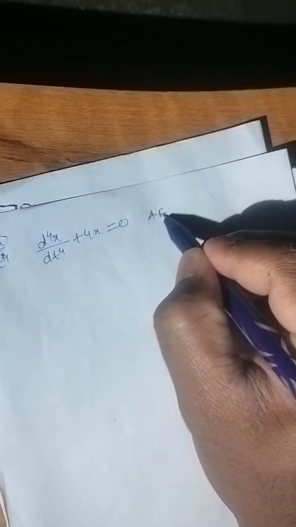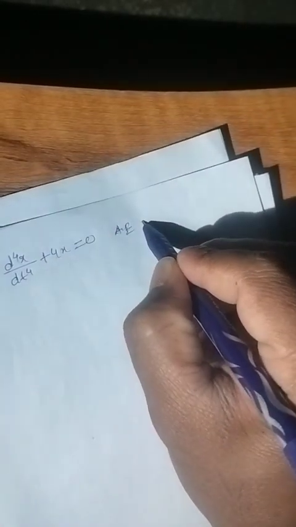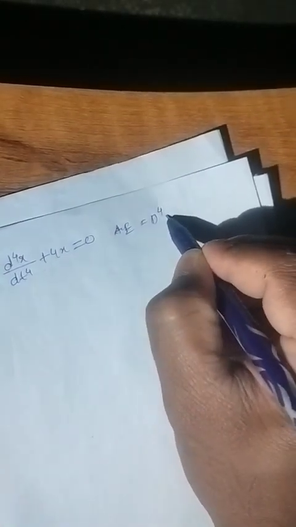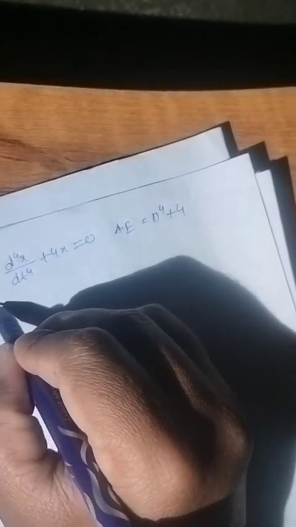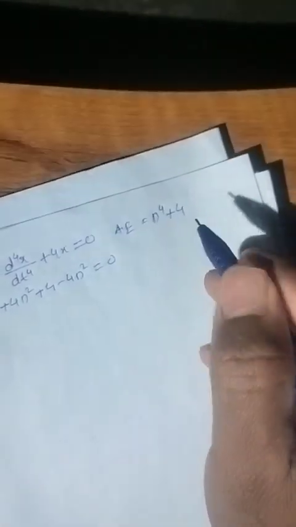So its auxiliary equation is D to the power 4 plus 4 equal to 0. So we write D to the power 4 plus 4D square plus 4 minus 4D square equal to 0.